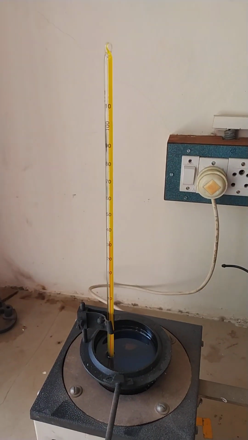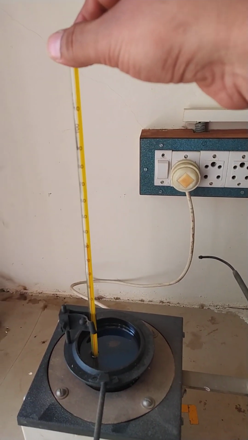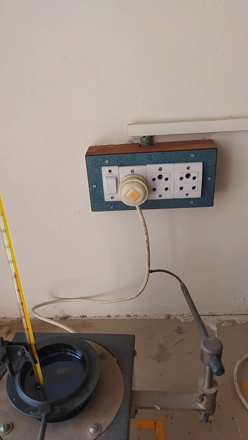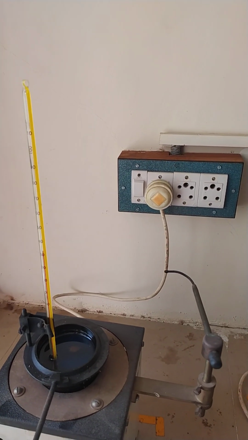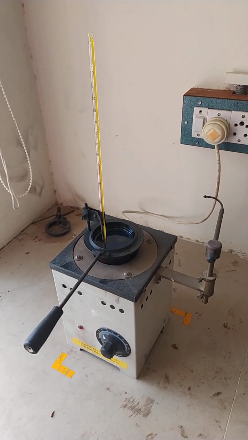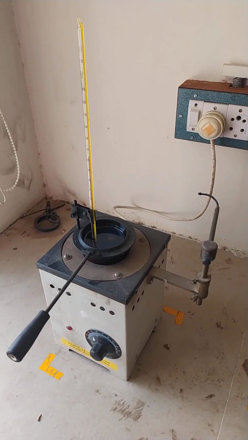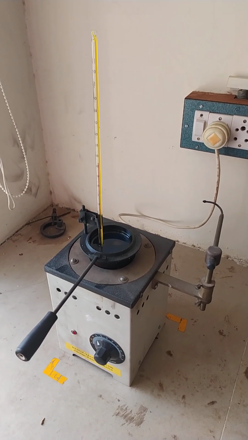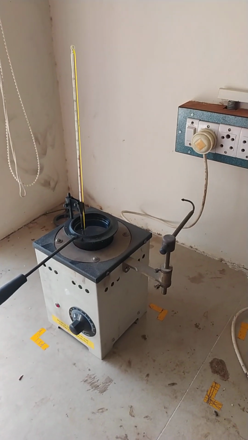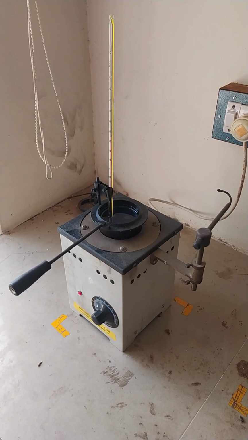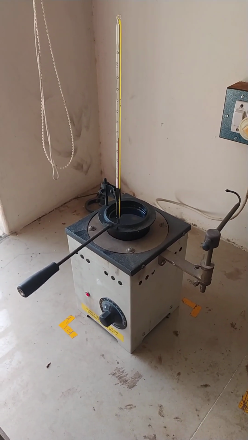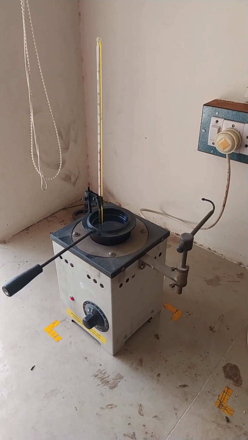The next apparatus required is a thermometer. Then an electrical power supply is needed for conducting this experiment. Mainly this experiment is used for identifying the flash point and fire point only. Why? Because for various applications, different types of fuels are used, so you should know the flash point and fire point of the fuel.